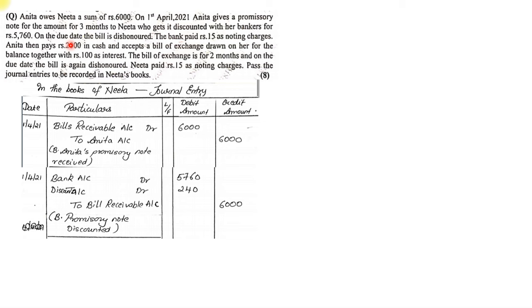The bill has gone dishonored. Now the logic for dishonor is very simple. Debit the defaulter, credit who got defaulted. In this case, who is the defaulter? Anita is the defaulter. And who has got defaulted? Meaning, who has the bill right now? Currently, the bank has the bill, because we have discounted the bill with the bank. And the bank paid 15 rupees as noting charges. The noting charges is nothing but the lawyer's fee that you need to pay to get it notarized. Though here the bank is paying 15, it will be recovered from Anita herself, because she is the one who has dishonored the bill.